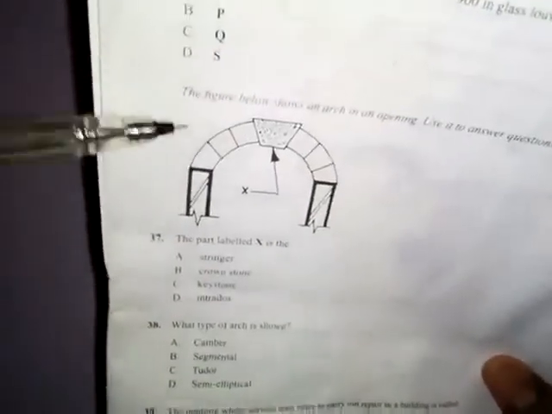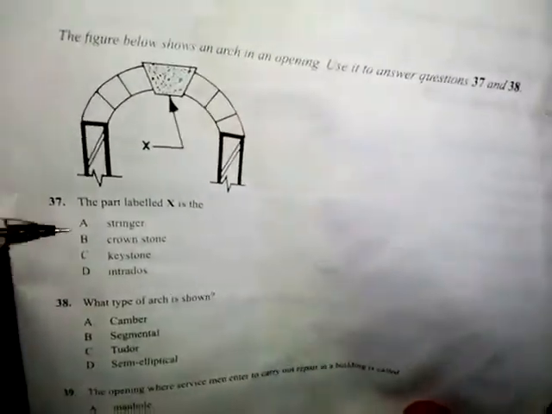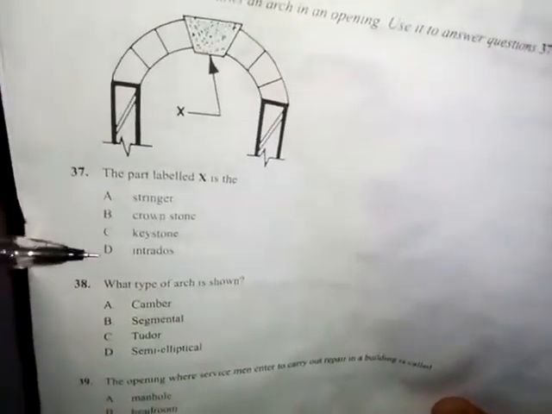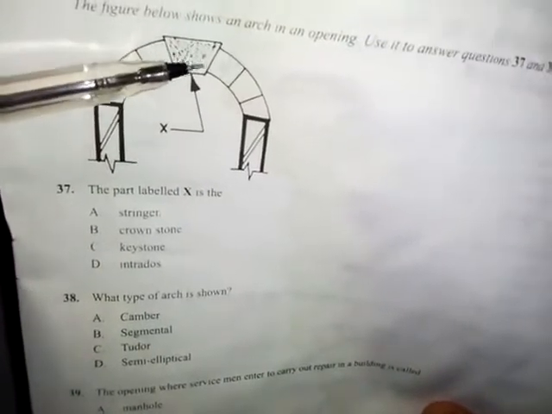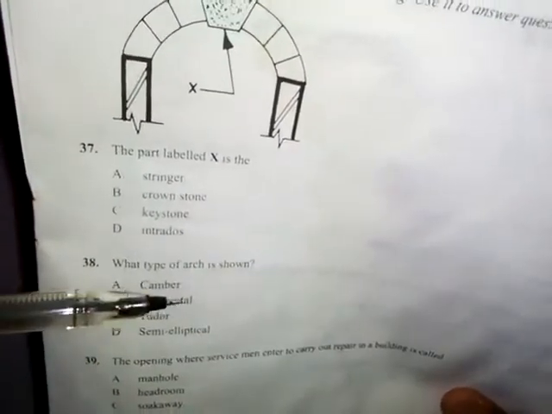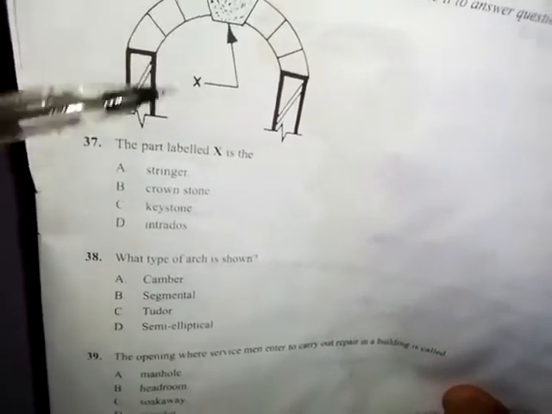Okay, so question 37 and 38 will be answered with the use of this diagram. Here we have the part labeled X, the keystone. Option C, so we call it keystone. Question 38. What type of arc is shown? The type of arc shown here is a semi-elliptical arc or elliptical arc.